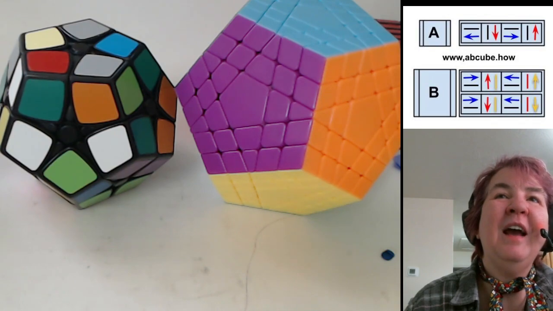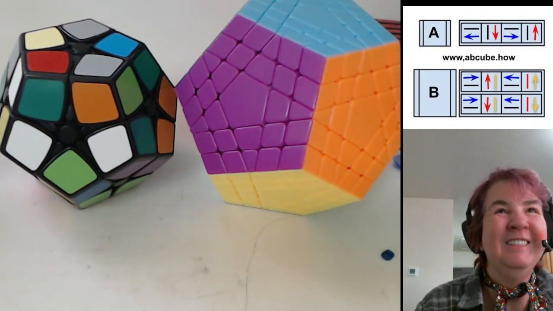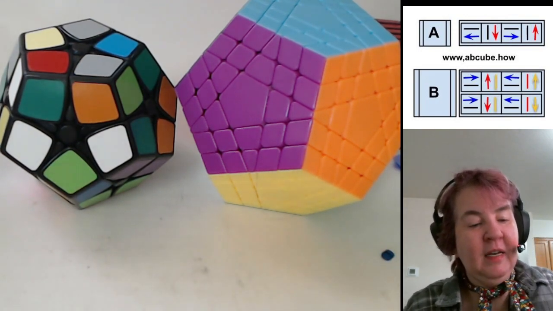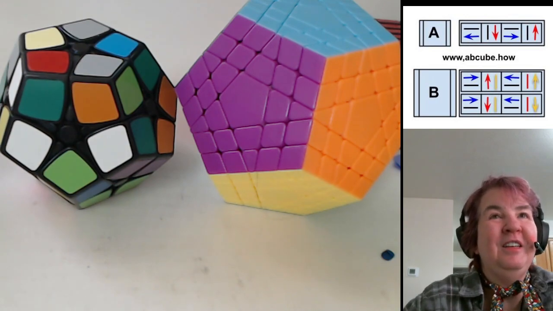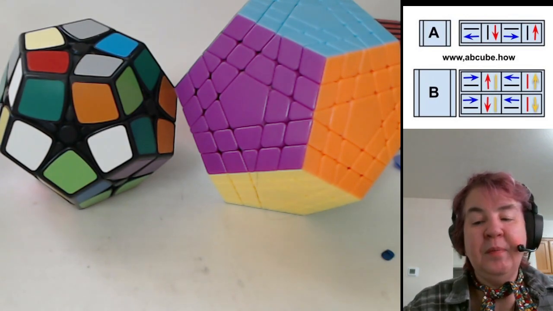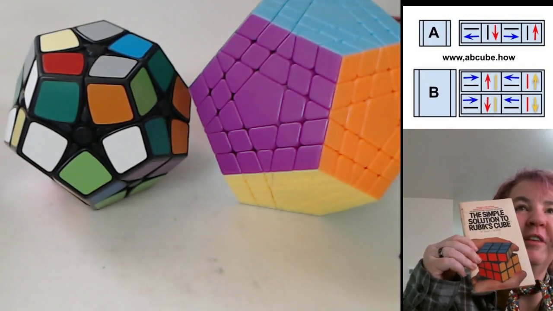Do I have any questions, or anybody that wants to talk to me? Teaching the cube is my absolute funnest thing to do in the entire world. I've been teaching the cube since early 80s when it first came out. Not with my method, but with the method of the book that I bought at the corner 7-Eleven.